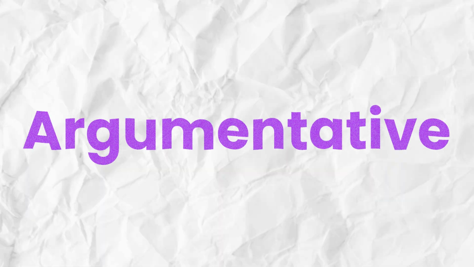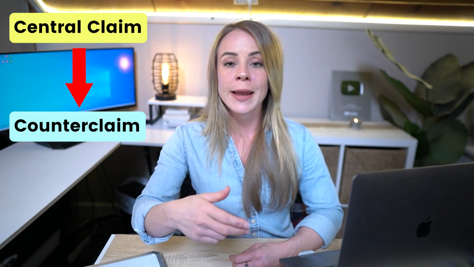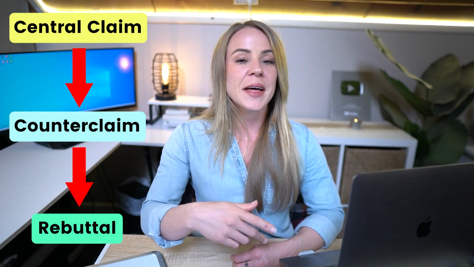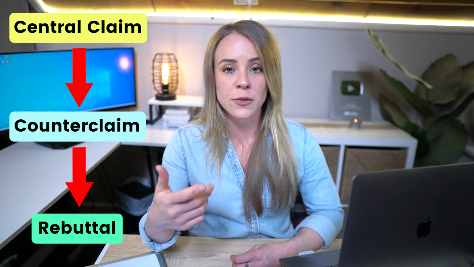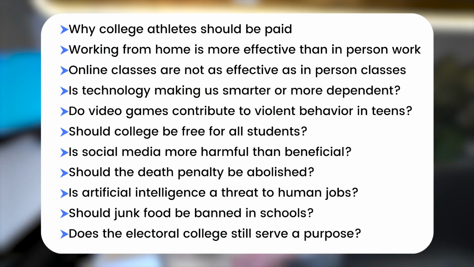The second type of essay is an argumentative essay. This is where your purpose is to convince a reader that your position is the correct position. You do this by first presenting your central claim backed by evidence. You're then going to include a counterclaim in which you want to provide a well thought out rebuttal that explains why the counterclaim is incorrect or irrelevant. Now, the key is picking a topic where there are 2 clear opposing sides. So this is best for persuasive, argumentative essays, opinion pieces, or some form of a debate.